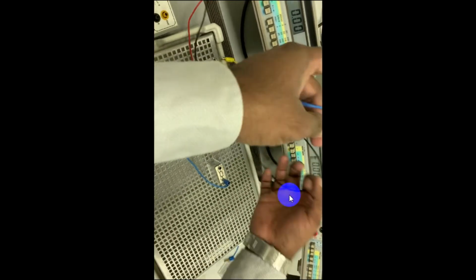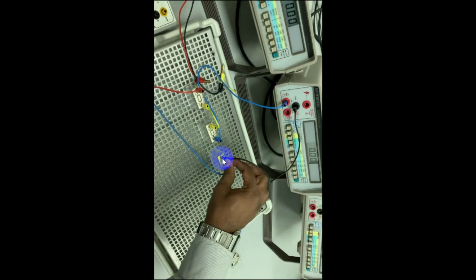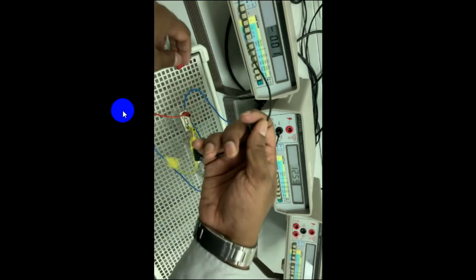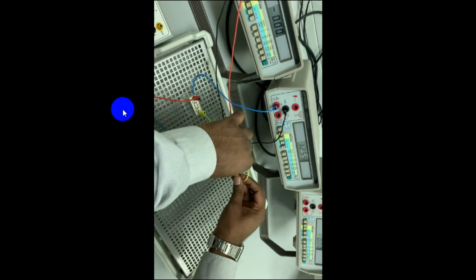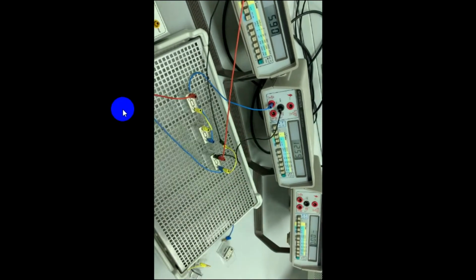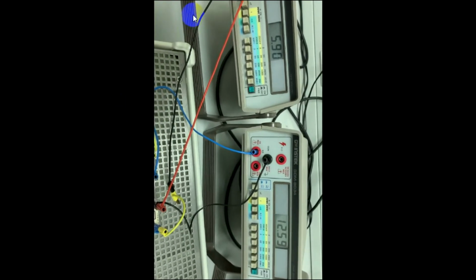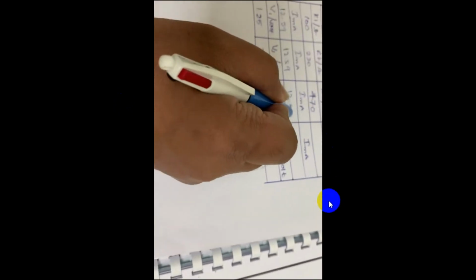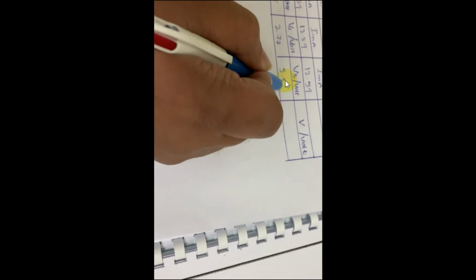From R2 we connect to the ammeter, from the ammeter to R3, and from there it goes to ground. So now the voltage is 5.90, and the current is the same, 12.5.